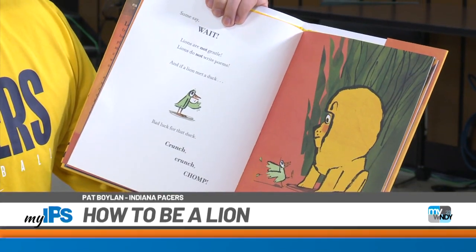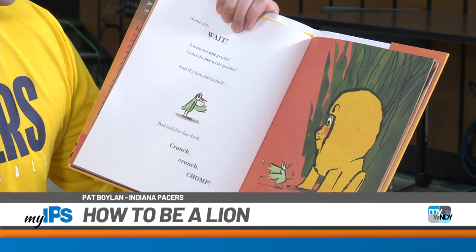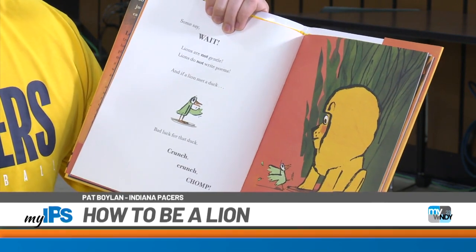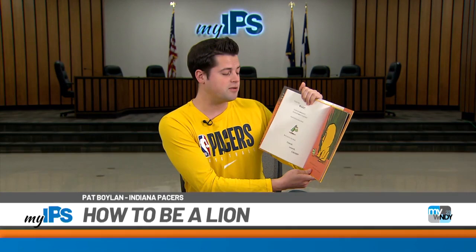Some say, wait, lions are not gentle. Lions do not write poems. And if a lion met a duck, bad luck for that duck. Crunch, crunch, chomp. But if Leonard met a duck, what do you think would happen?